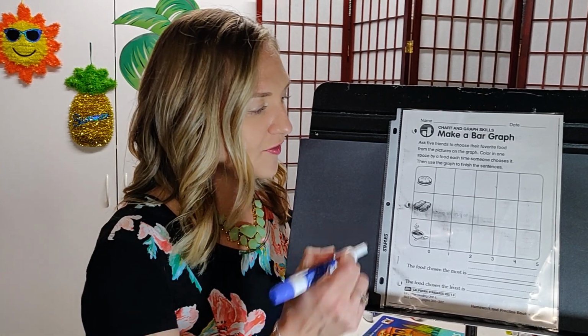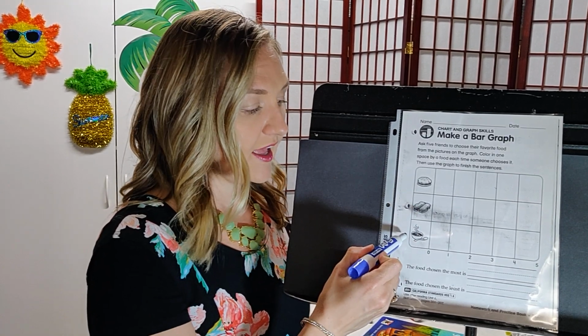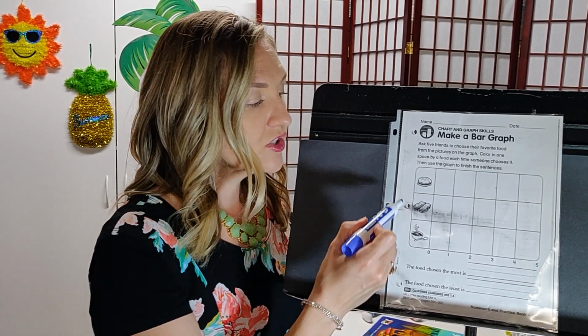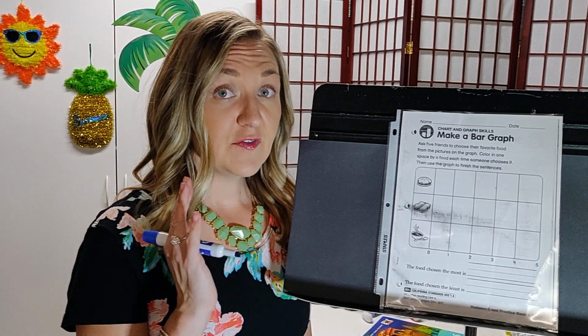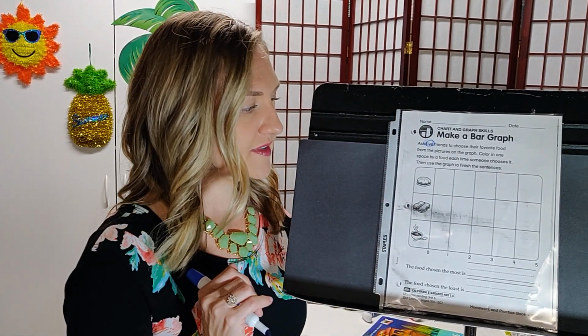So here we have a hamburger, a sandwich, and a bowl of soup. So you're going to ask 5 people. At the end, you need to have 5 votes. So that's an important number. We need to remember all together at the end, we only have 5 votes.